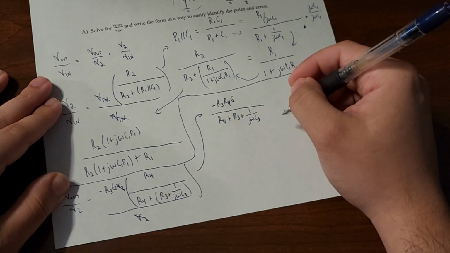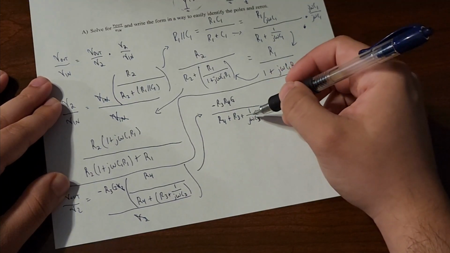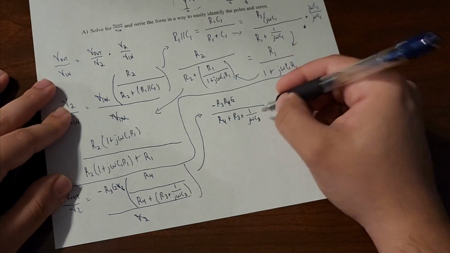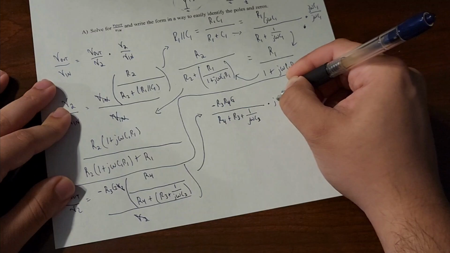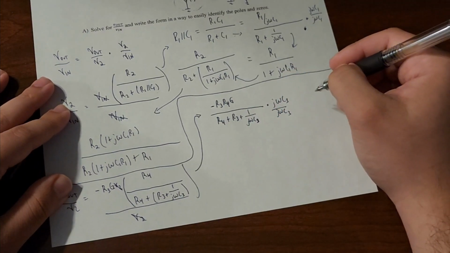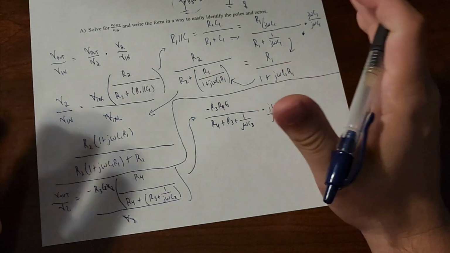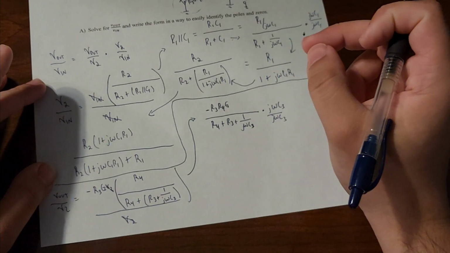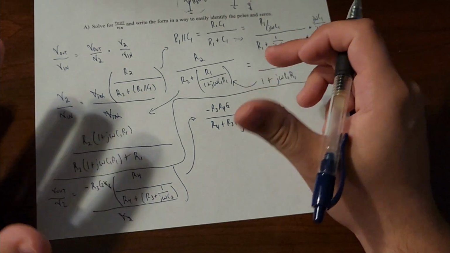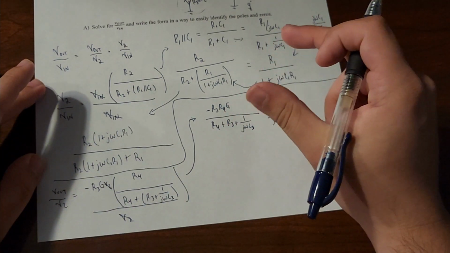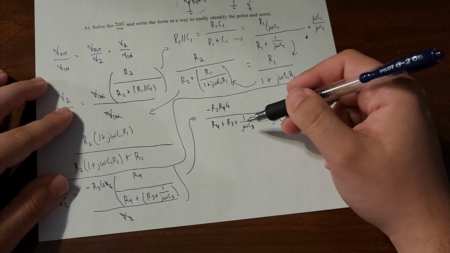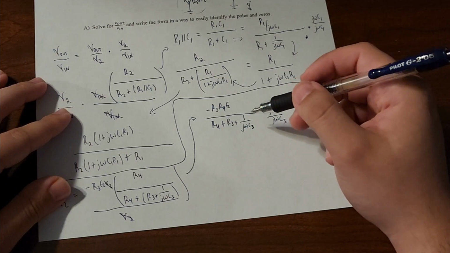What can we do here now? Well, let's multiply top and bottom by j omega C3. Why is that? Well, when we look at poles and zeros, we always want j omega in the numerator, because we want 1 plus j omega over a pole, or 1 plus j omega over a zero. So let's try and get j omega to be on top instead of on bottom. It's kind of difficult to get into the form that we want.